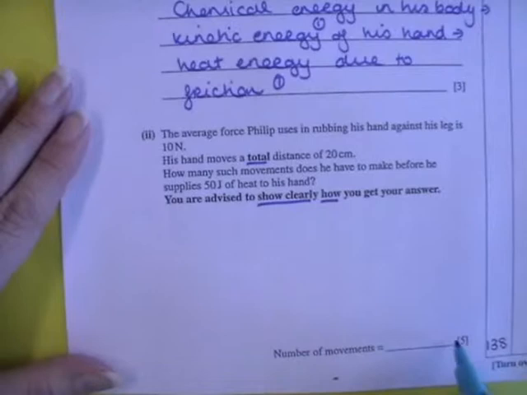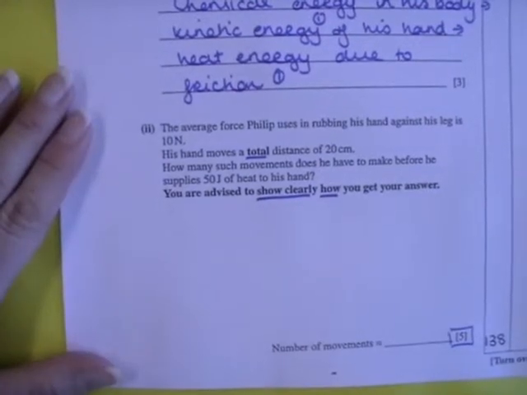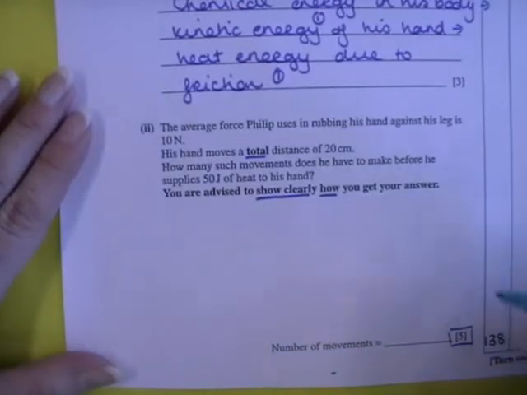Now, there's 5 marks for this, so there are several stages to the calculation. And the more clearly you lay out your calculation, the more sure you are of getting all 5 marks. Even if you make a mistake during your calculation, it will be a whole lot easier to pick up marks for your method if you show it clearly.